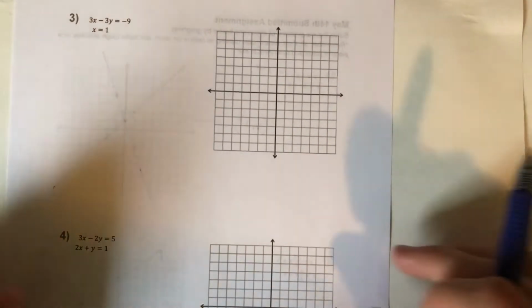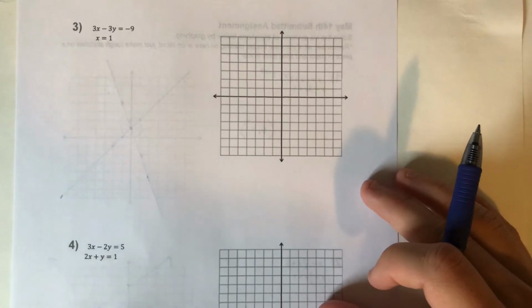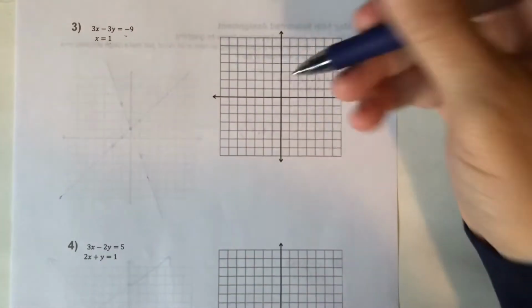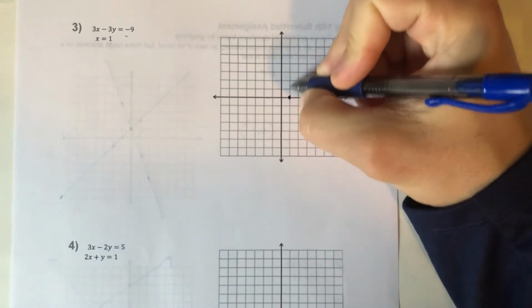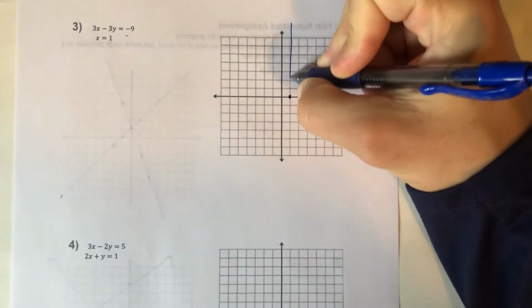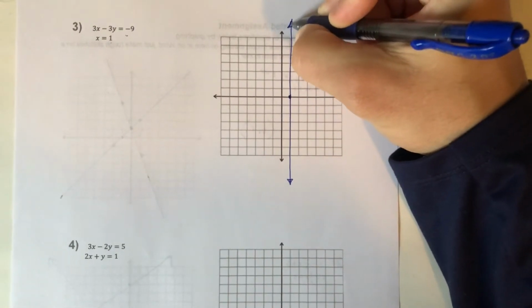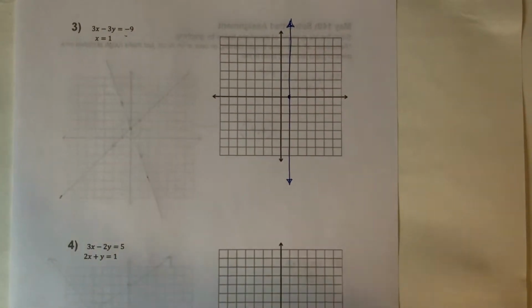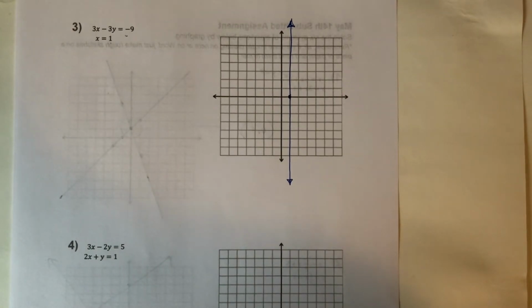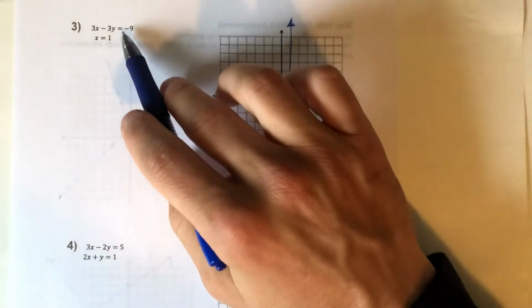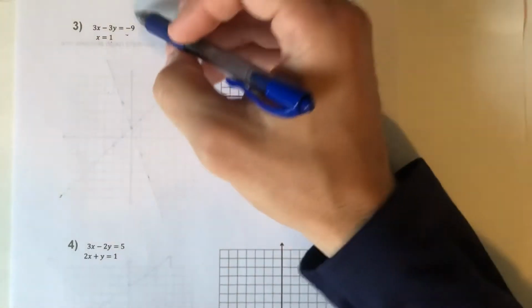Alright, moving on to number 3. Like I said, we've got one line in standard form, the other one only in x. That is a vertical line. You go to where x is 1, make a vertical line. So you know the intersection should have an x value of 1 unless these lines don't intersect. But the only way they're not going to intersect is if this was only an x equals, and it's not. This is in standard form.